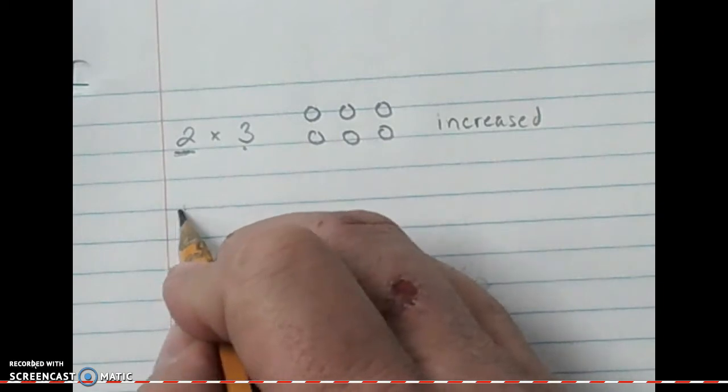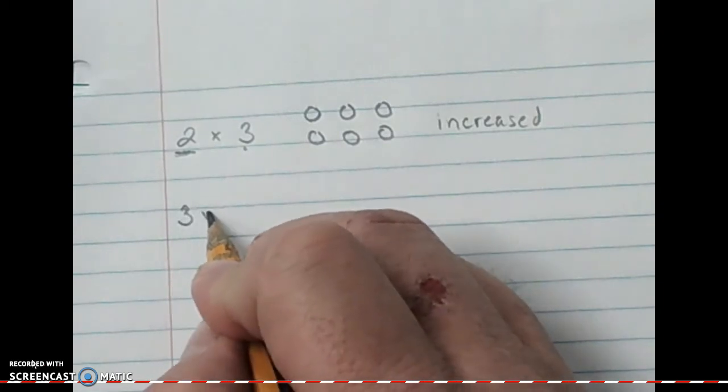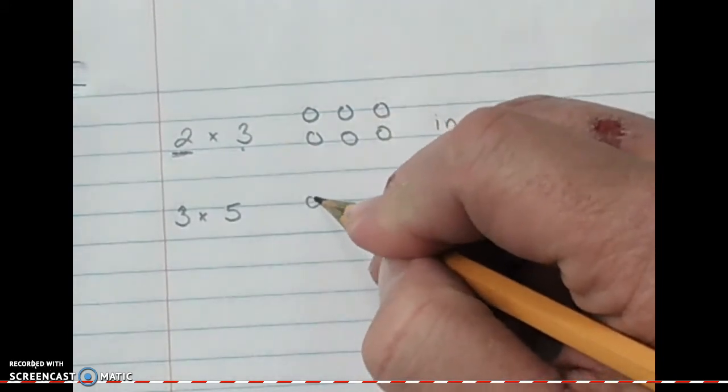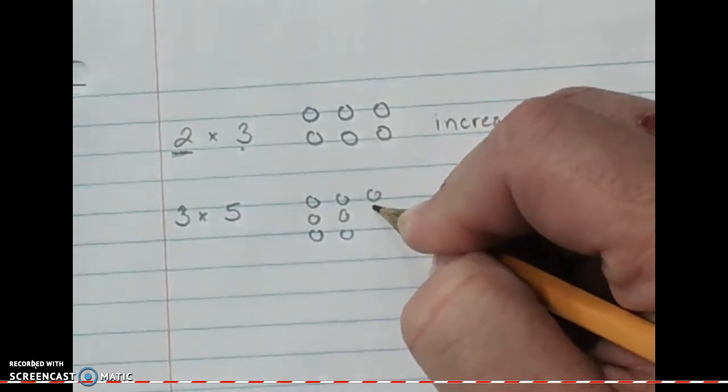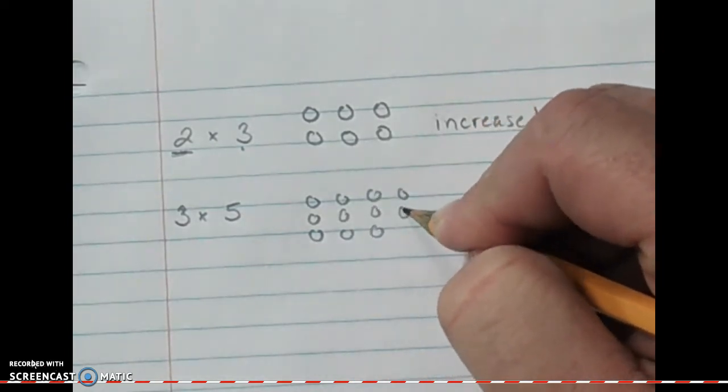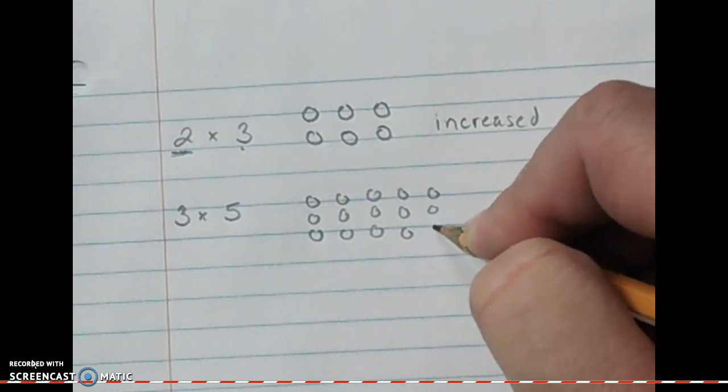Show me 3 times 5. While you're doing it, who can explain what 3 times 5 should look like? Matthew. You can have 5 rows, and then you can have 3 going down. Okay, so 5 columns. So we could have 5 columns of 3 each. Is he right? Yes, he is. 5 columns of 3.